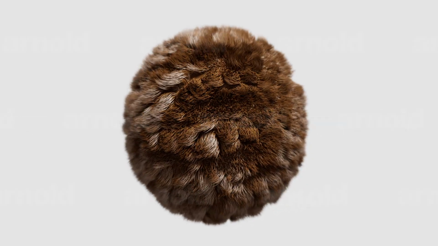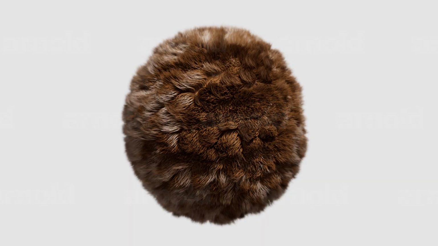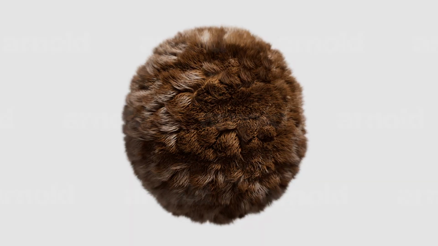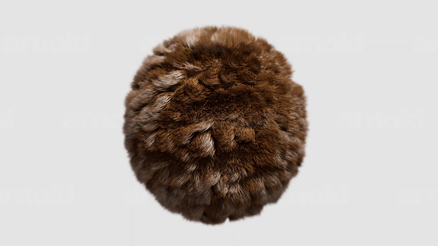Today we're going to make this lovely fur ball in Maya using XGen interactive groom splines and make the fur look like it's moving around a bit, as if it's windy.